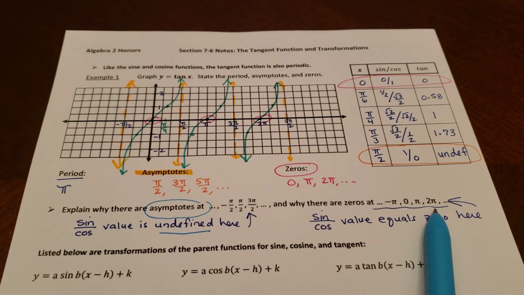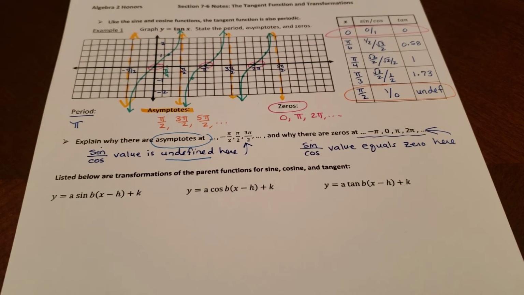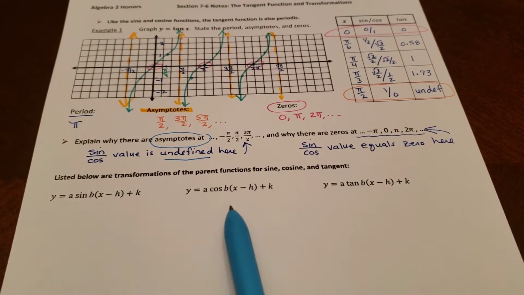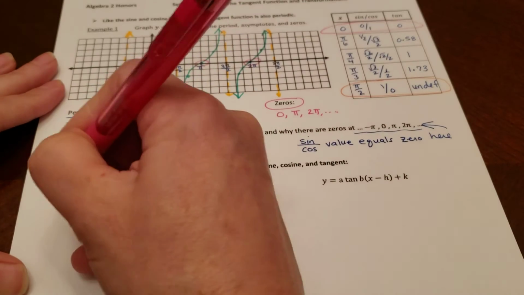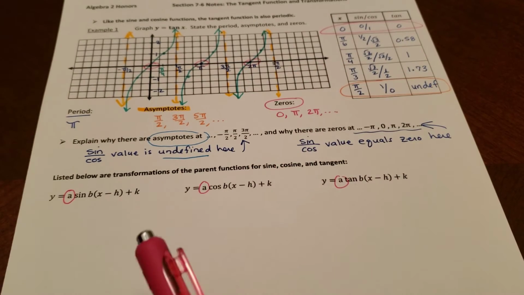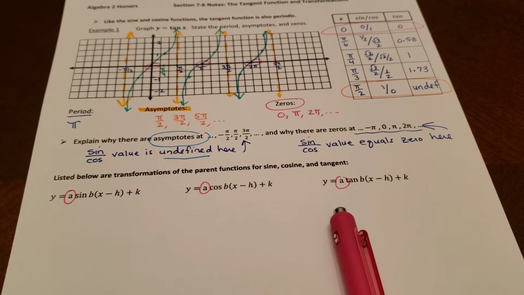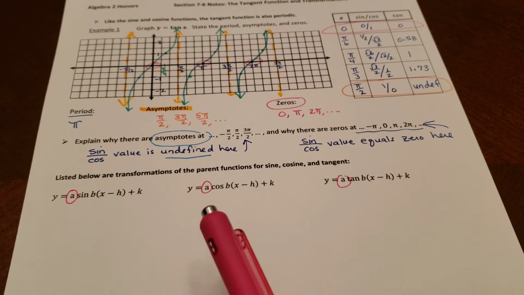All right, so for the parent functions, we're going to use h, k shifts. So your functions look crazy and they look really long, but it's basically like we've done before where you just focus on the different pieces. So first, we're going to focus on the a value. I will just mention that there's a couple differences for tangent that don't apply to sine and cosine. So as we go through these, I'll make those distinctions.